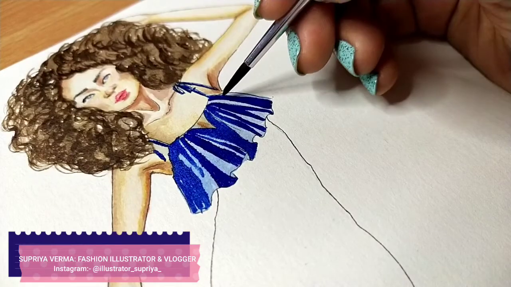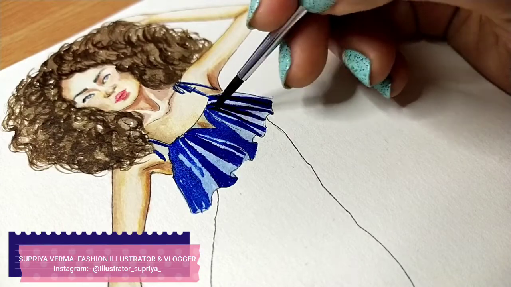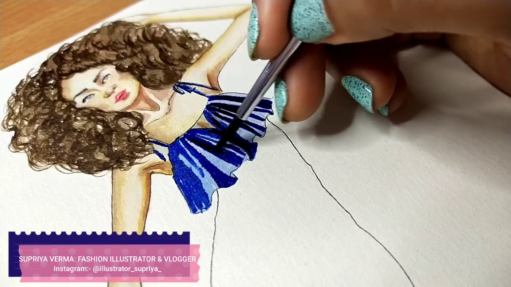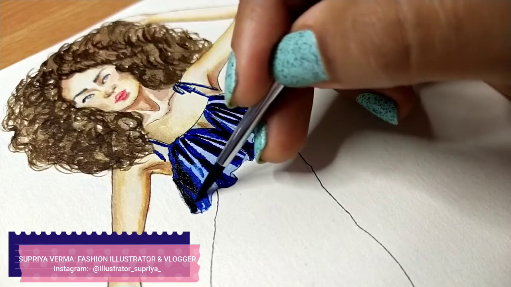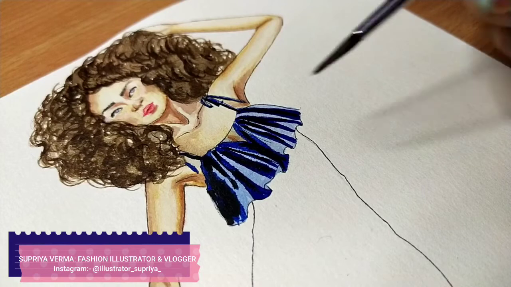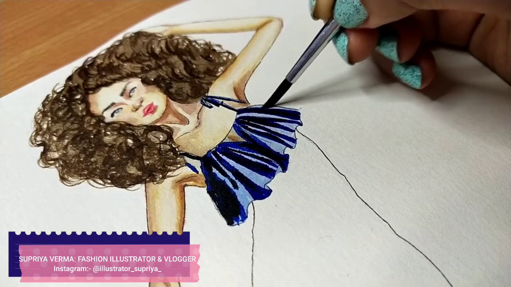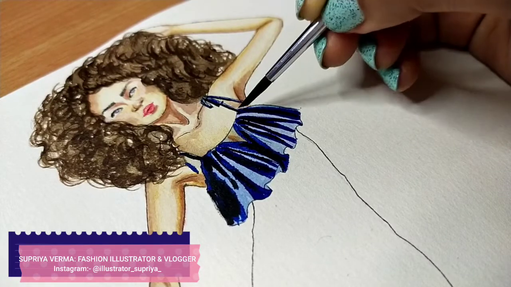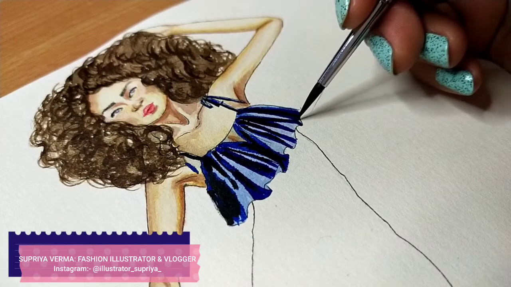highlights of the fabric where the light hits most, and now I'm applying the black because velvet has very soft, transitional black shades all over the fabric. So I'm applying the black so that it gives the illusion of velvety fabric. Now I am just blending out the edges of the main color without picking up any pigment on my brush.